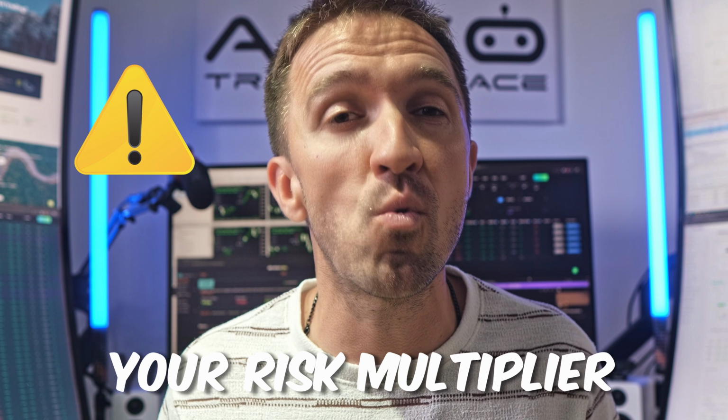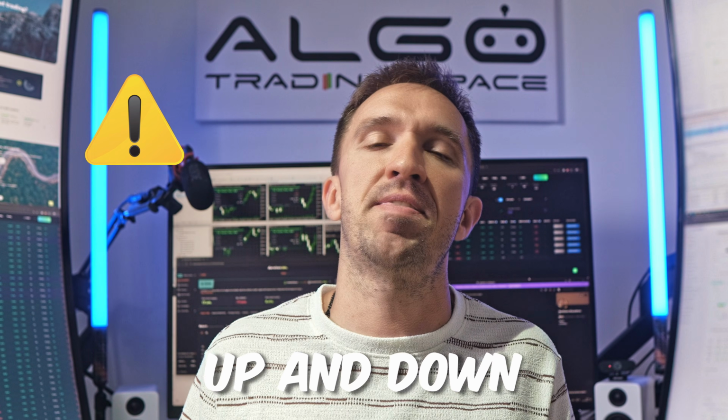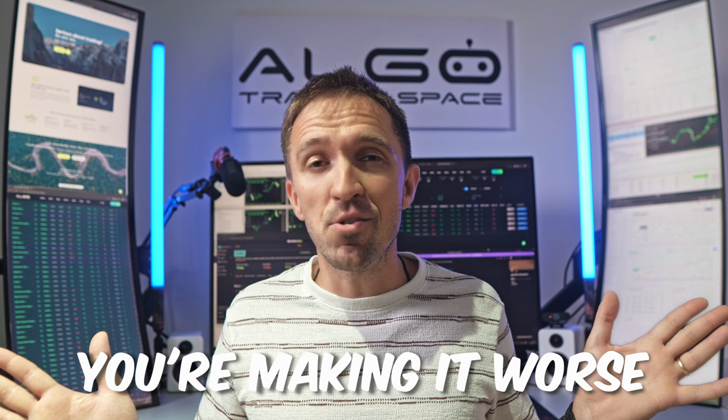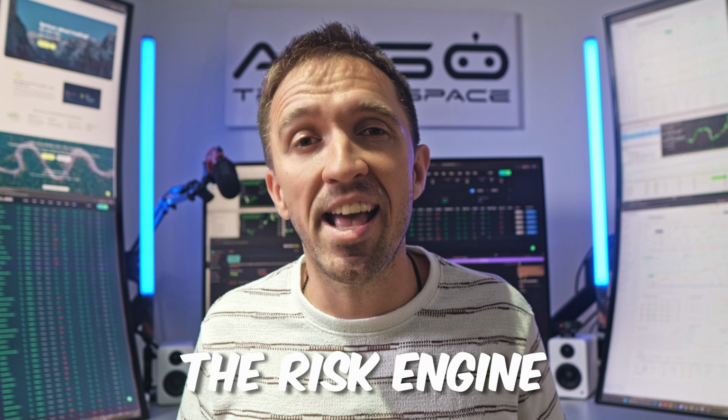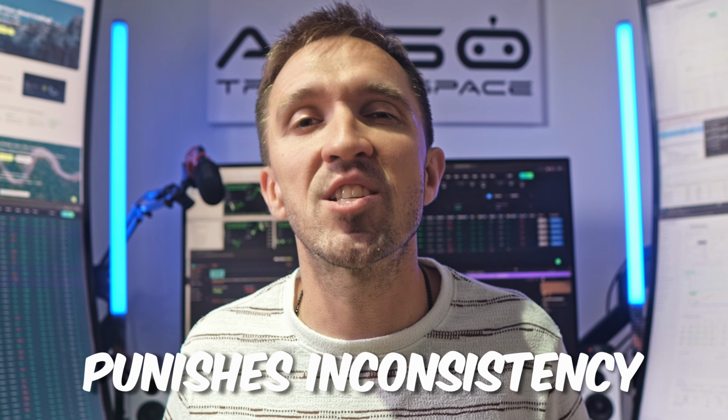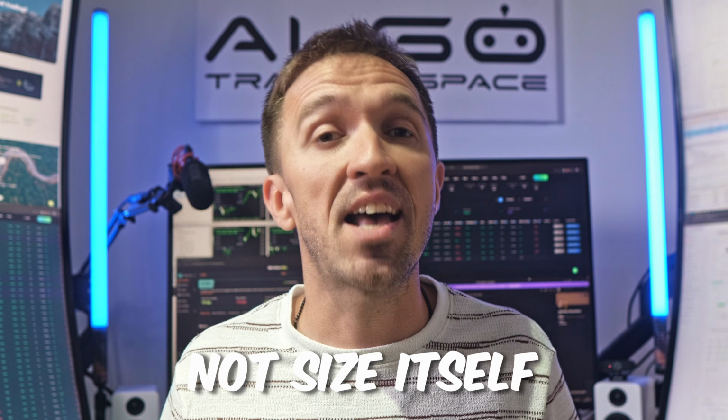Never swing your risk multiplier up and down. For example, don't change from 0.5 lots to 5 lots or from 0.01 to 0.1. You're making it worse. The risk engine punishes inconsistency, not size itself.